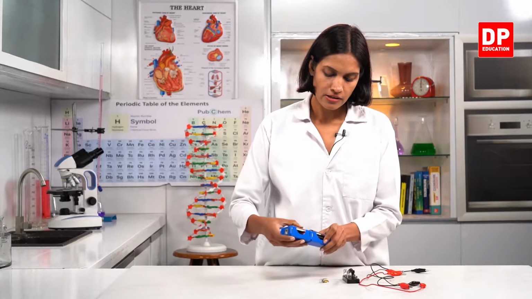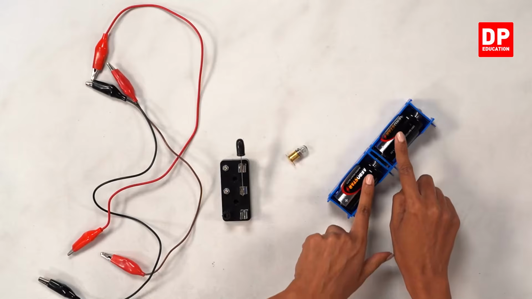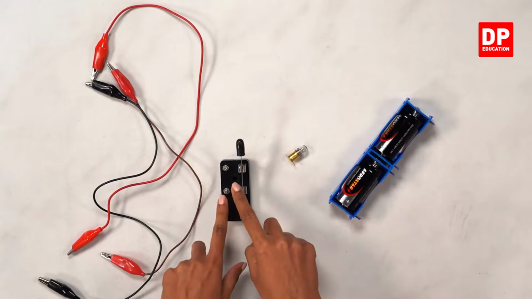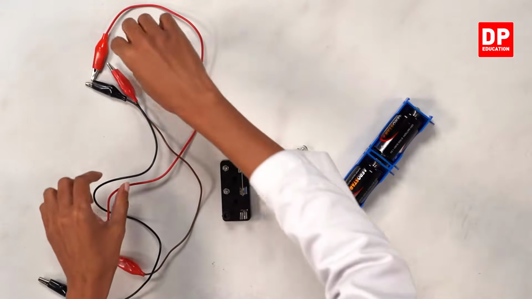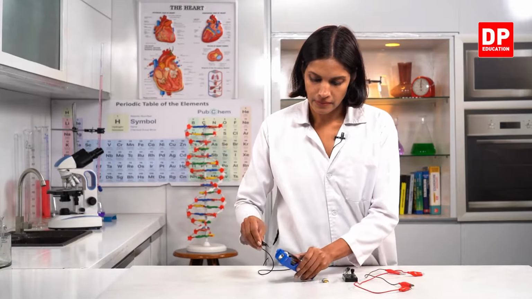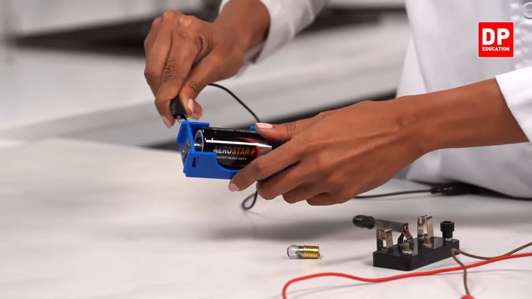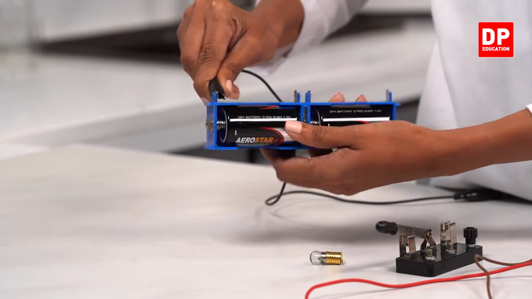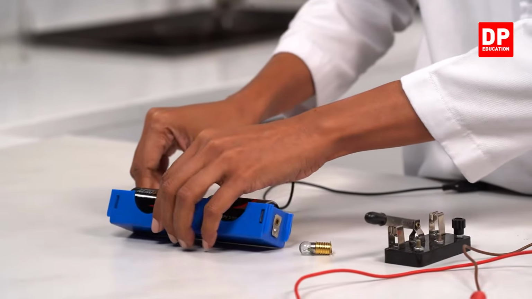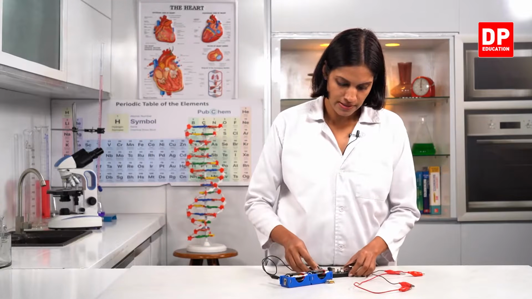Right, children? Okay. Now we are going to connect these cells, bulb and the switch together with the wires. Observe how to do that.